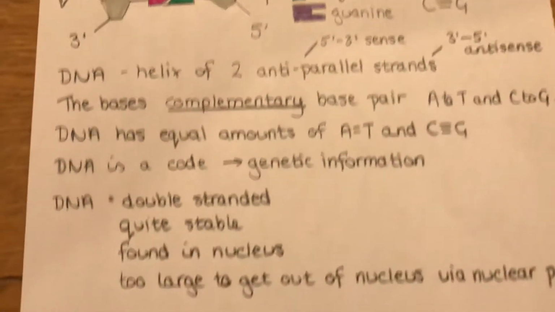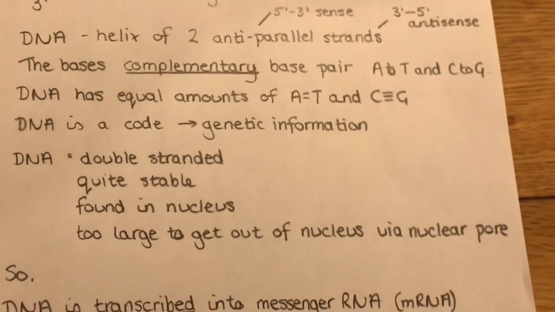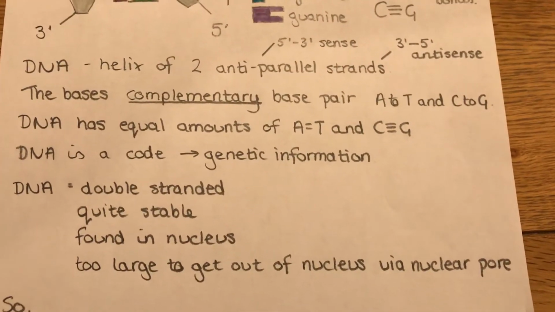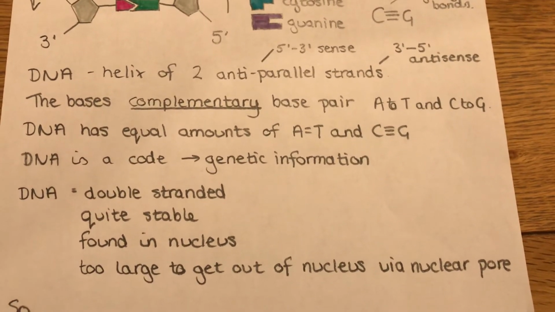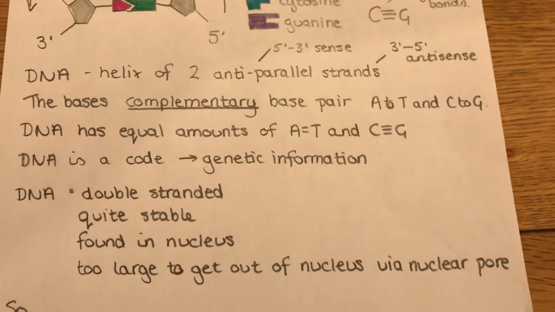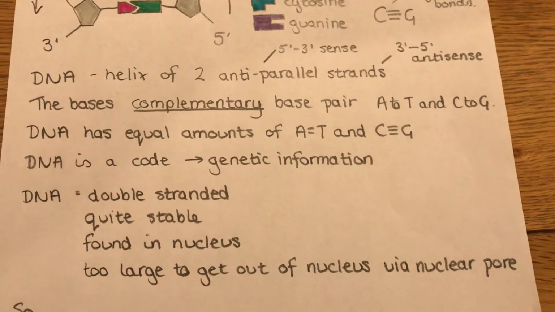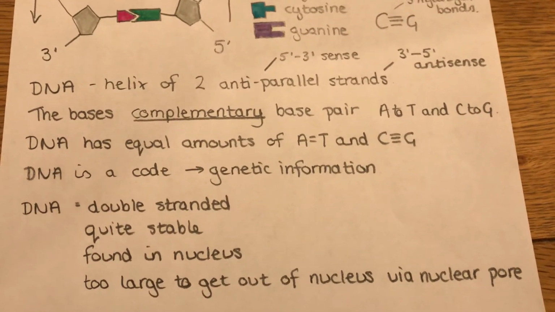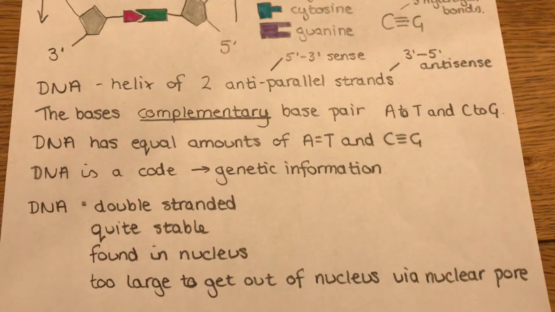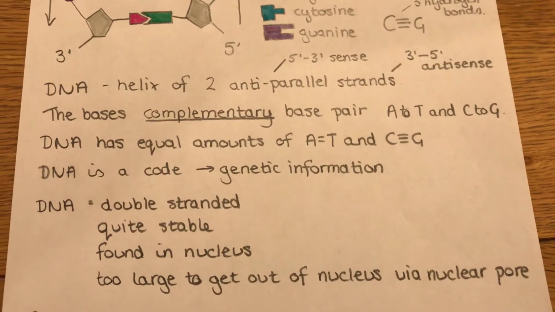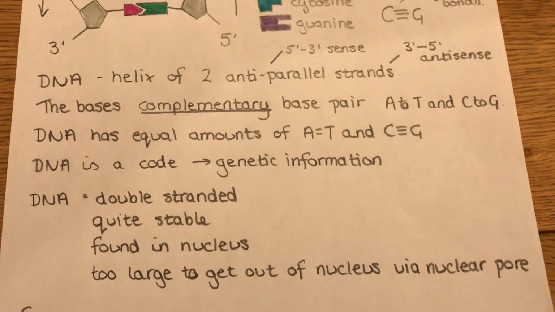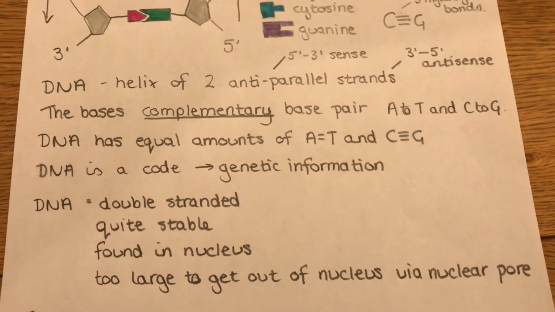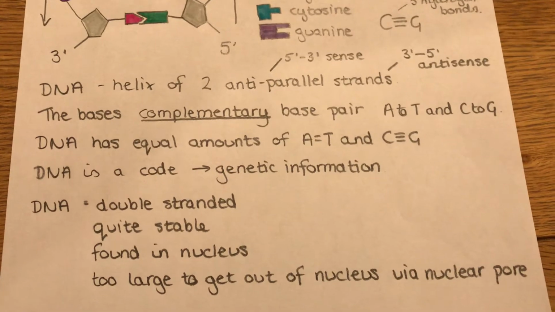So DNA, it's double-stranded, it's stable, it's found in the nucleus, primarily in the nucleolus of the nucleus, but it's too large to get out of the nucleus, and that's a problem because we want to do something with this genetic information. We want to make it into proteins, but to do that we've got to get it out of the nucleus and into the cytoplasm.